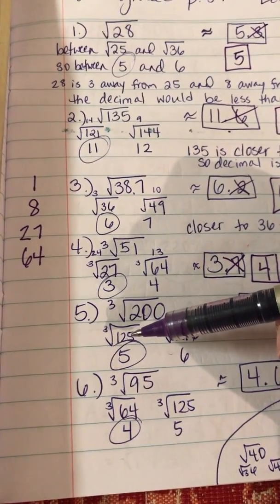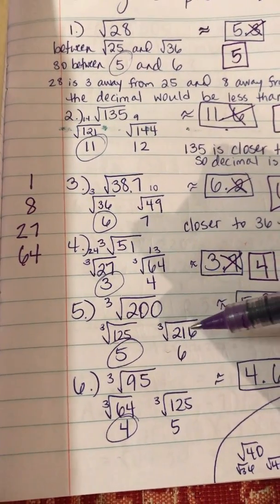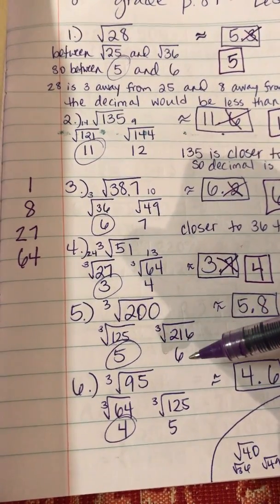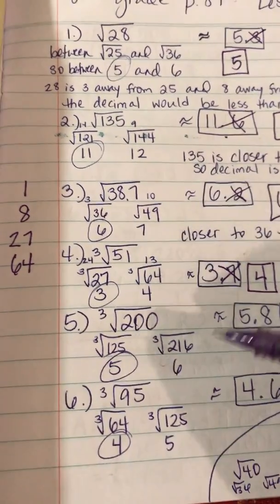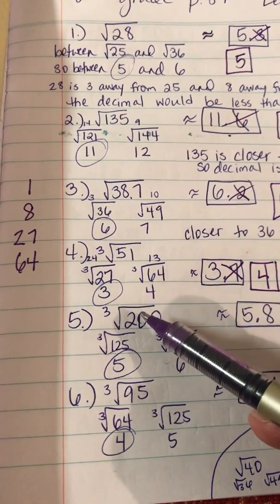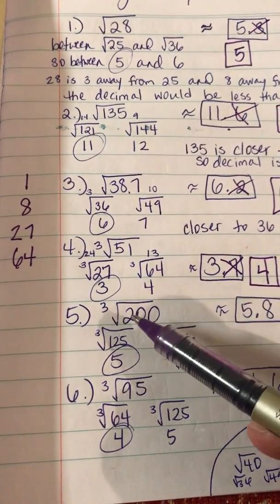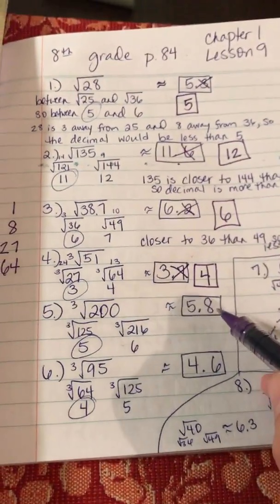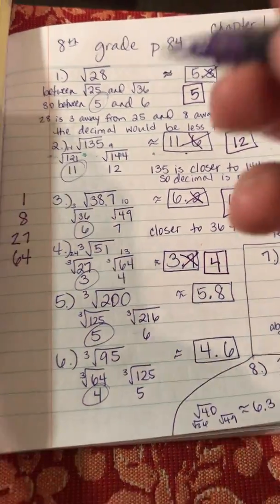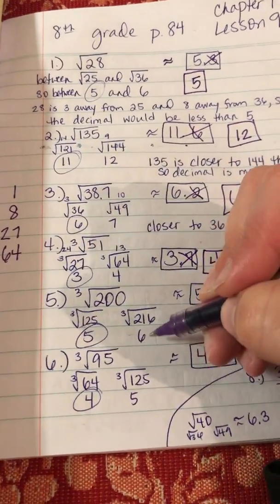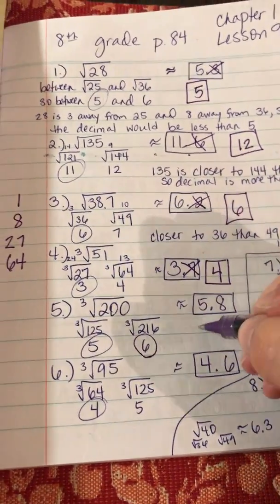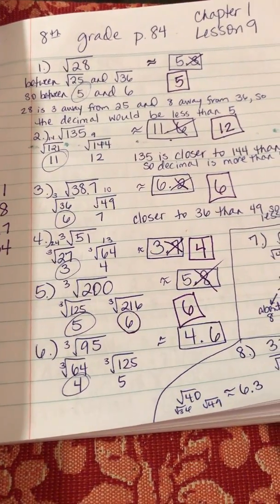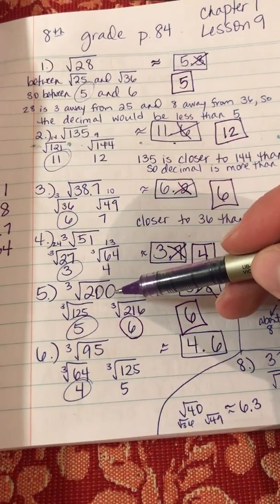Okay, so this one is between cubed root of 125 and 216. Cubed root of 125 is 5. The cubed root of 216 is 6. And this 200 is much closer to 216 than it is to 125. It's very far from 125. So if they want a decimal, I would put about 5.8. But again, I want integers, so it's much closer to 6. So 6 is what I would write for my integer that the cubed root of 200 is closest to.